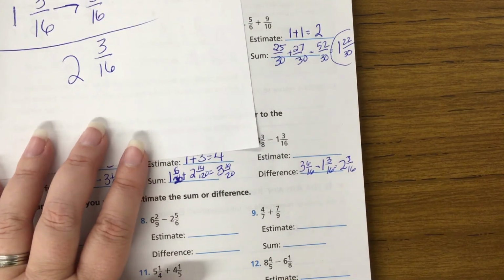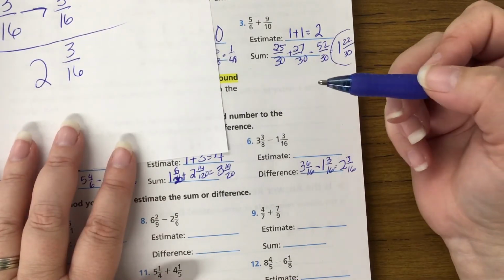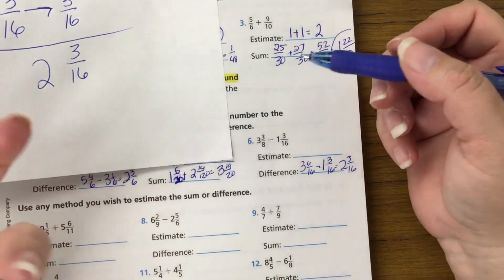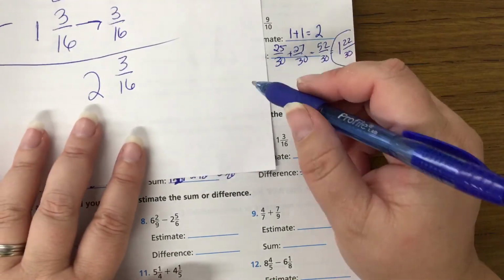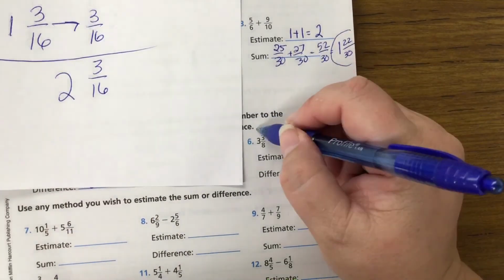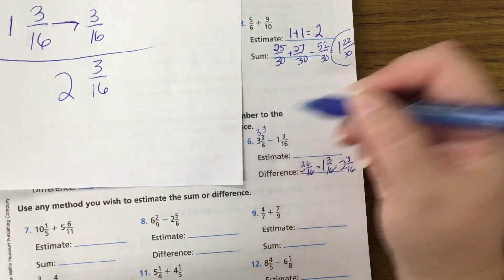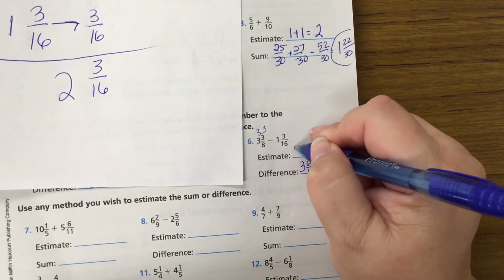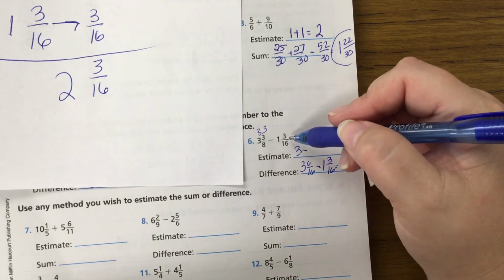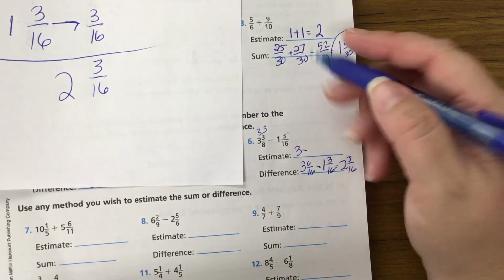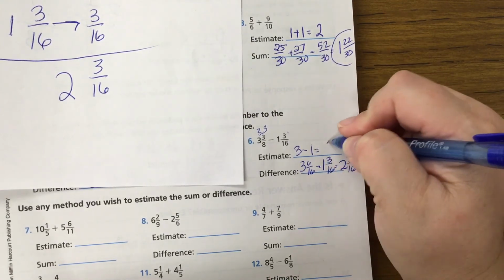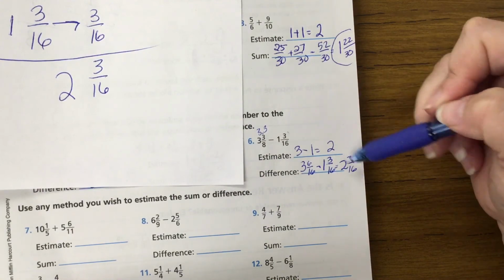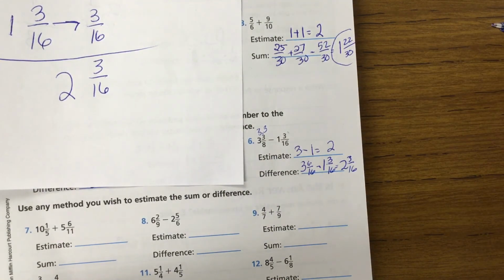Okay, I know that. Well, 3 3/8, I'm going to round that to the nearest whole number. 3 3/8 is like 3.3. That's like $3.30. That's going to go down to 3. Minus, well, 3/16 is really close to 0, so minus 1 equals 2. So that works. So you can do it that way as well.